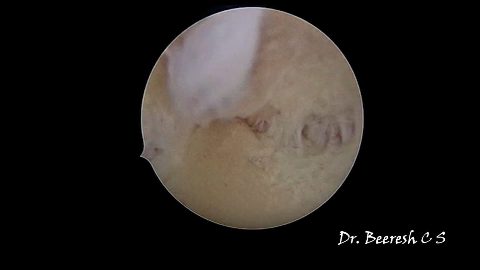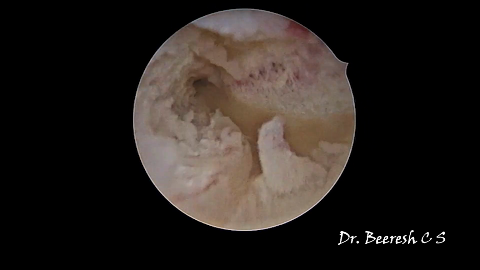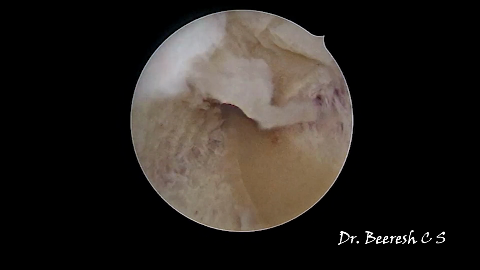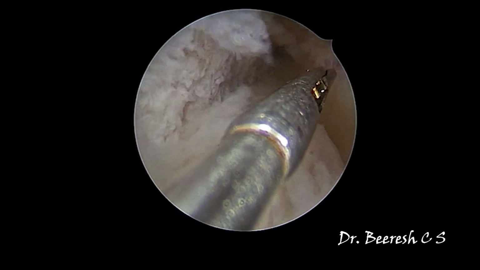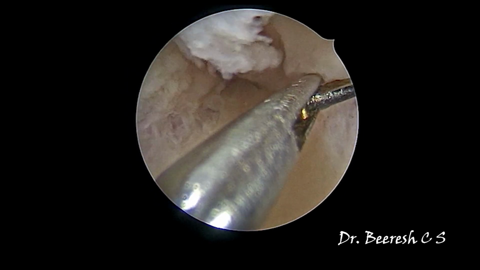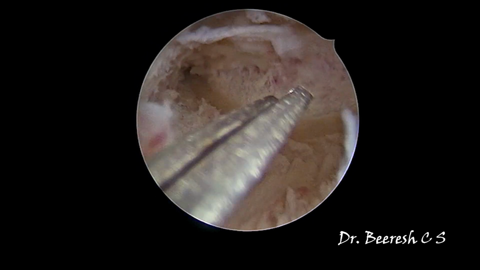Here I am just making a few more nicks. This is the final panoramic view, and you can appreciate how much the increase in the volume of the cavity has been achieved. Again coming back, rechecking and giving the final few cuts.